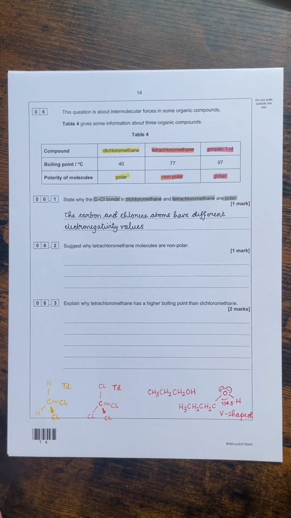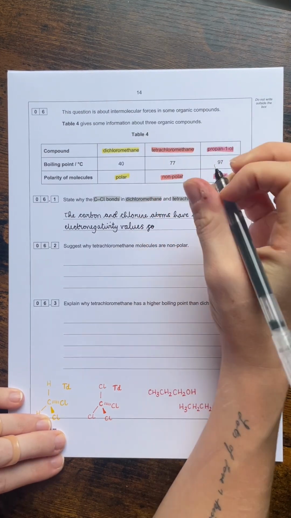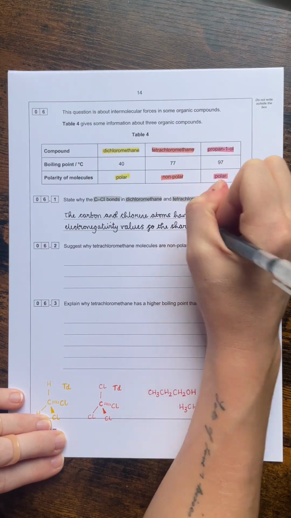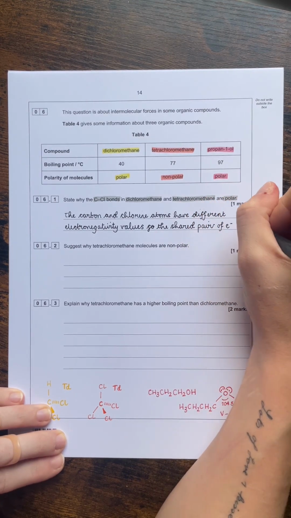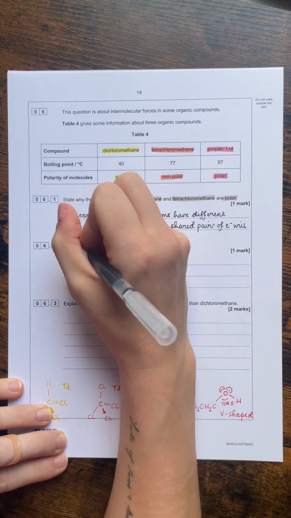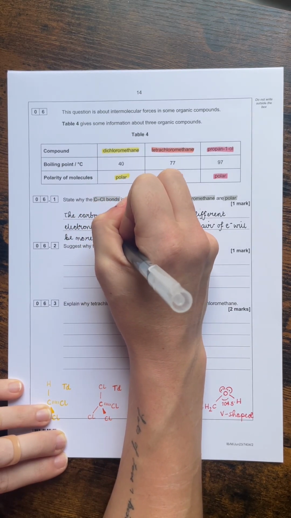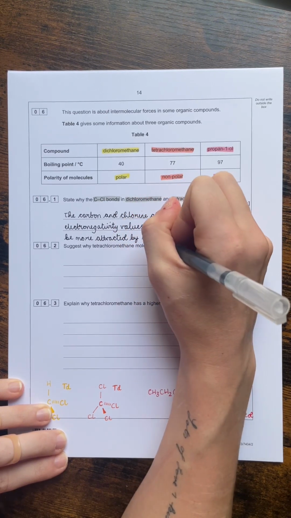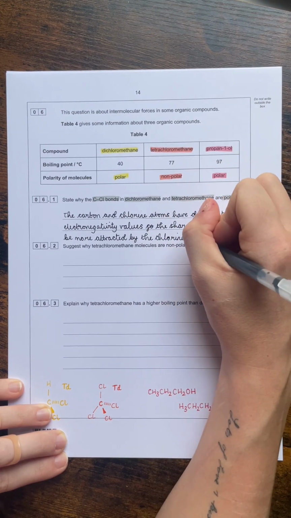So that should be sufficient for 6.1. The carbon and chlorine atoms have different electronegativity values, but I will just add for you guys' benefit: the shared pair of electrons will be more attracted by the chlorine's nucleus.